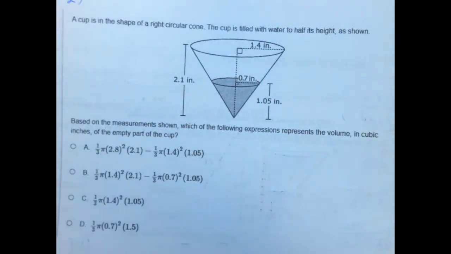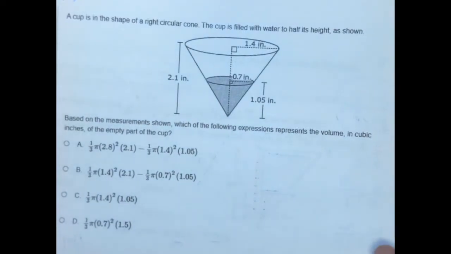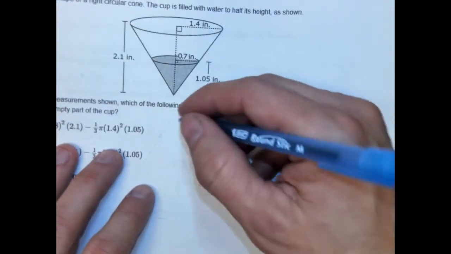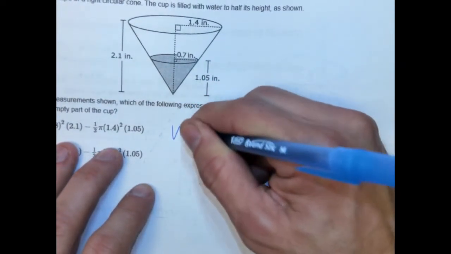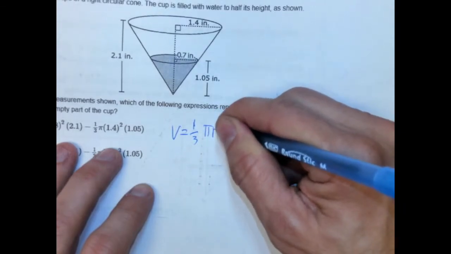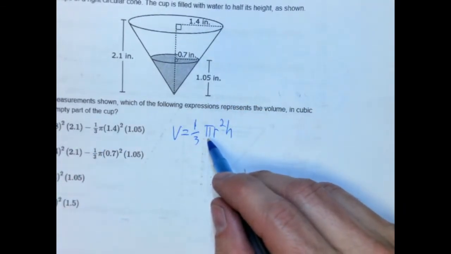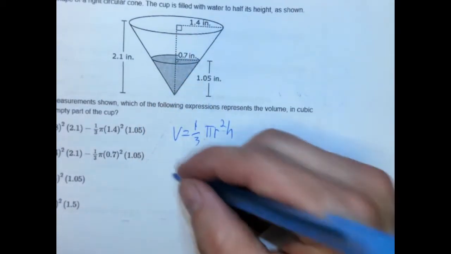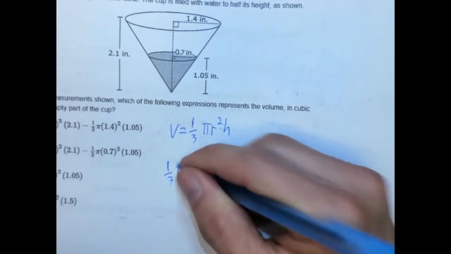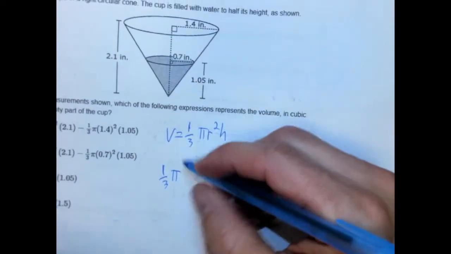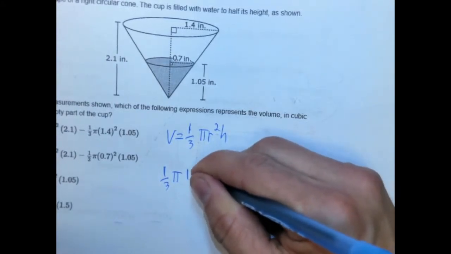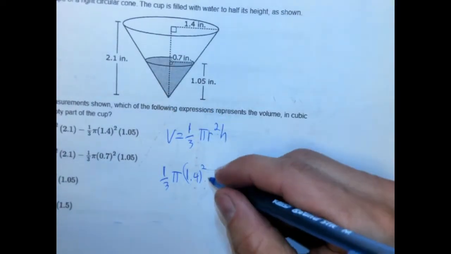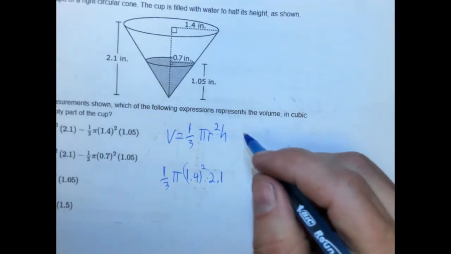So we're going to need to know the volume of a cone formula, which is available to you in the exhibits button of the test. You just have to write that down. So I'm going to write that down here for you. It's just V equals 1/3 pi r squared h. So that's the formula for the volume of a cone. Okay, so let's find the volume of the big cone first. So 1/3 pi, what's the radius of the big cone? The radius of the big cone is 1.4 inches. So 1.4, and it looks like it's squared. And the height of the big cone is 2.1. Okay, so that's the volume of the big cone.